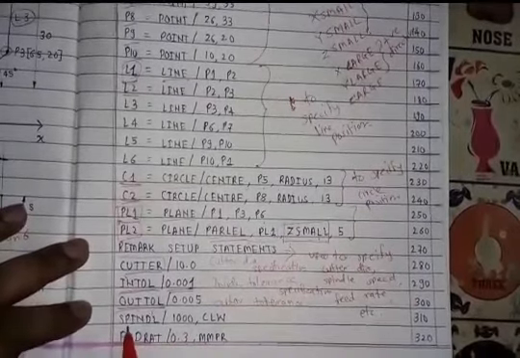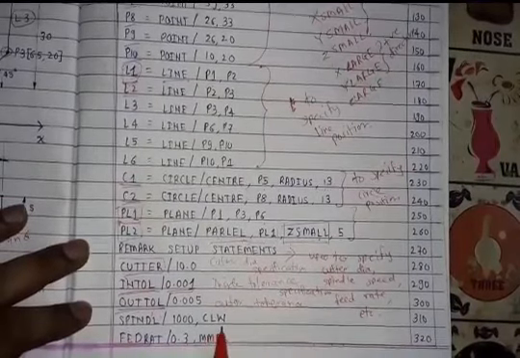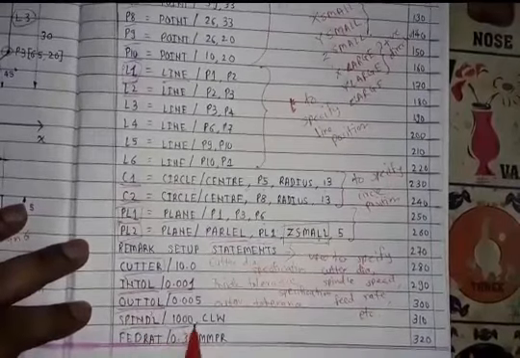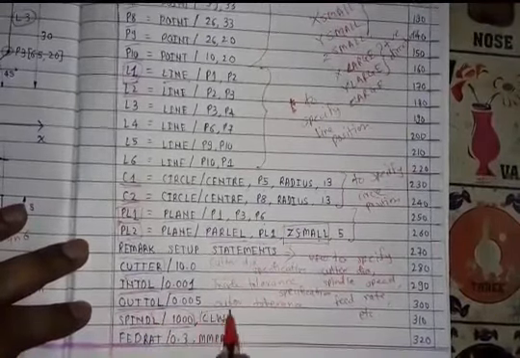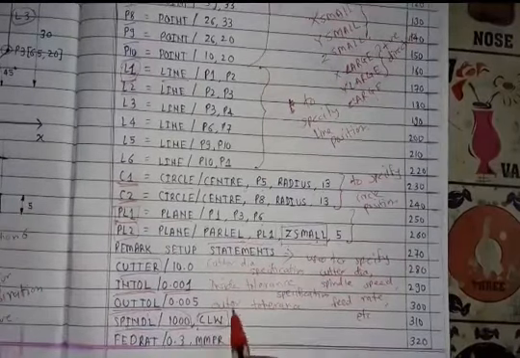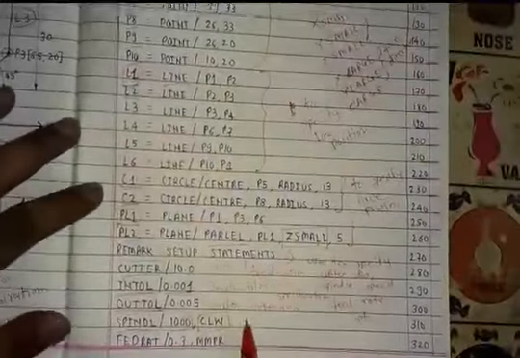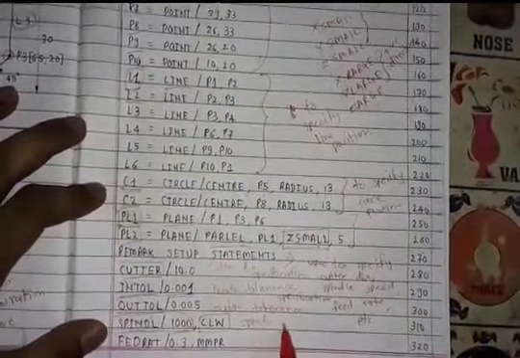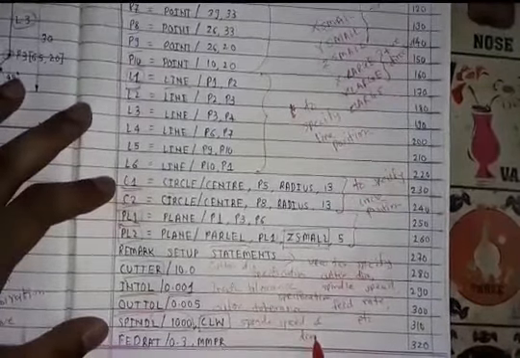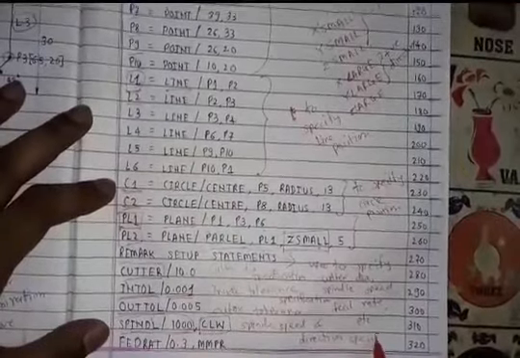SPINDL slash 1000 CLW, this is spindle speed specification and clockwise direction, that is spindle speed and direction specification.